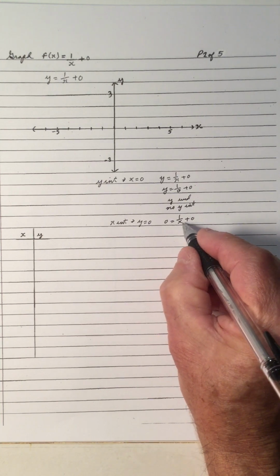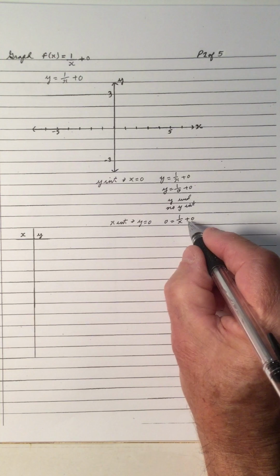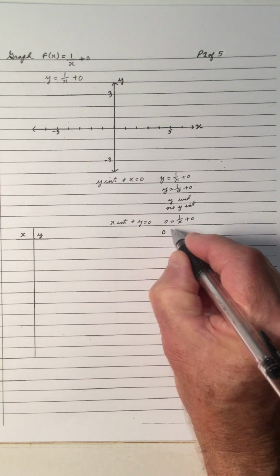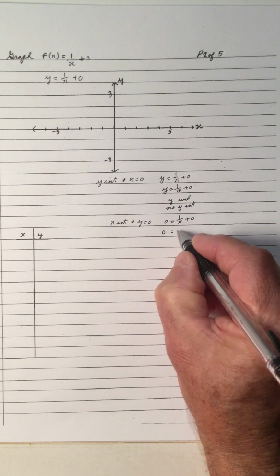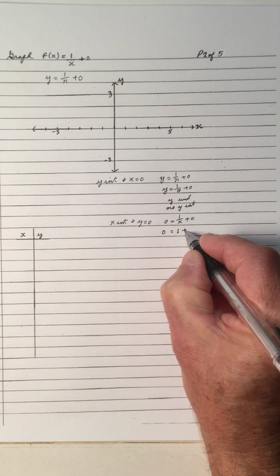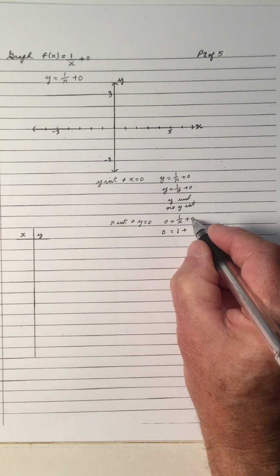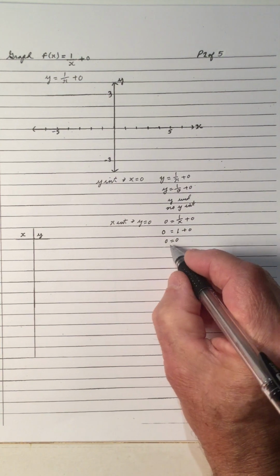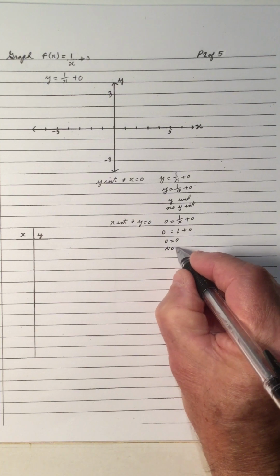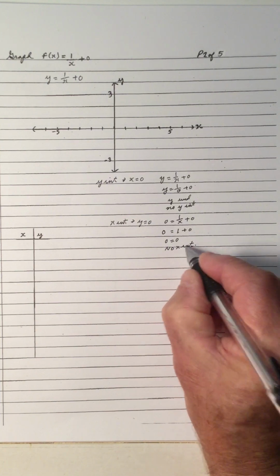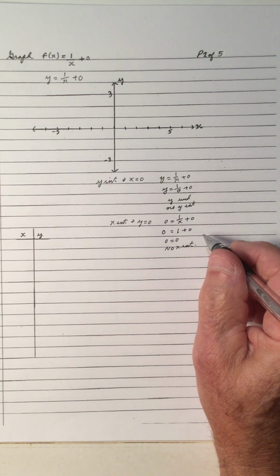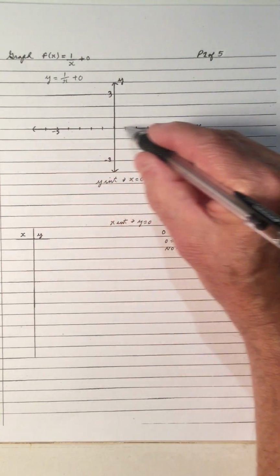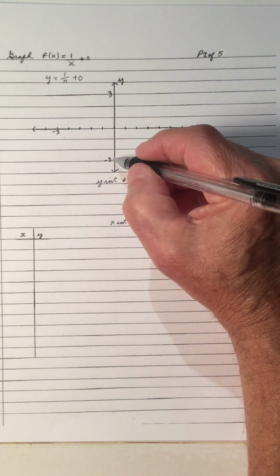Notice that we have a fraction, so we multiply by x. 0 times x is 0, and 1 over x times x is 1, so 0 equals 1, which means we have no x-intercept. So we have no x-intercept and no y-intercept, so it won't pass through the x-axis and it will not pass through the y-axis.